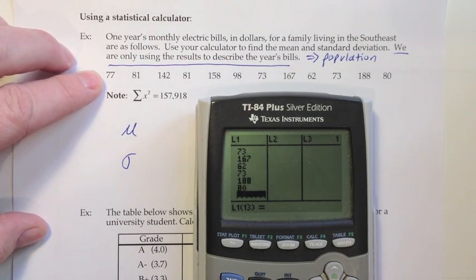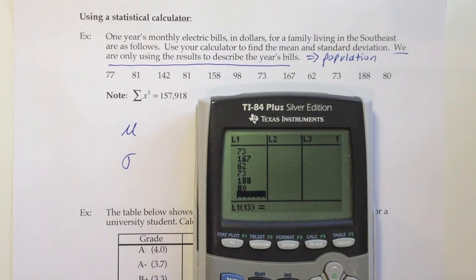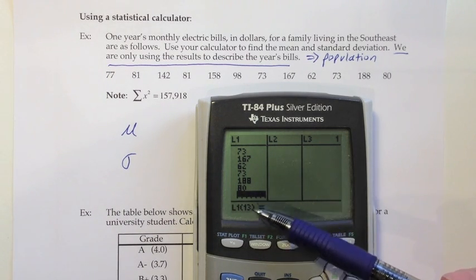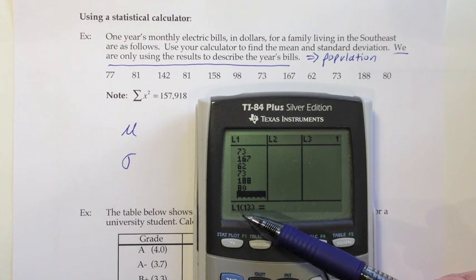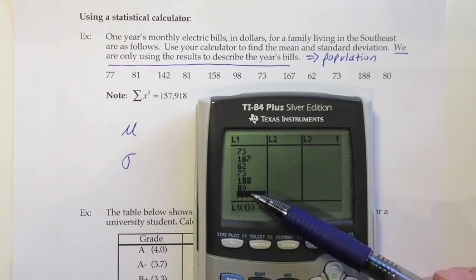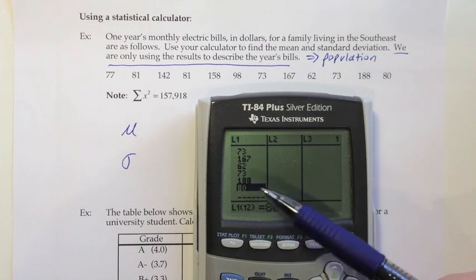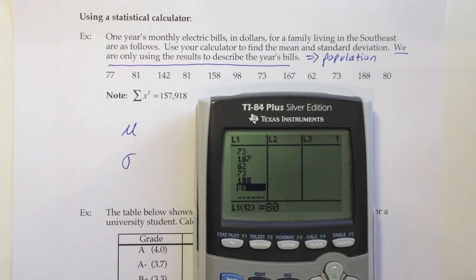One of the first checks on your data entry that you want to do is just make sure you got the right amount of data. I've finished entering my data and I'm on a blank line, and it's saying that would be the 13th value in L1 if I was to do another one. And I had 12 pieces of data, so that's a good sign. I can even arrow up and see, this one is the last one, the 12th value. So I've entered the right number of values, and I'll show you how to check that I don't have any typos in that as we move on to the next step.